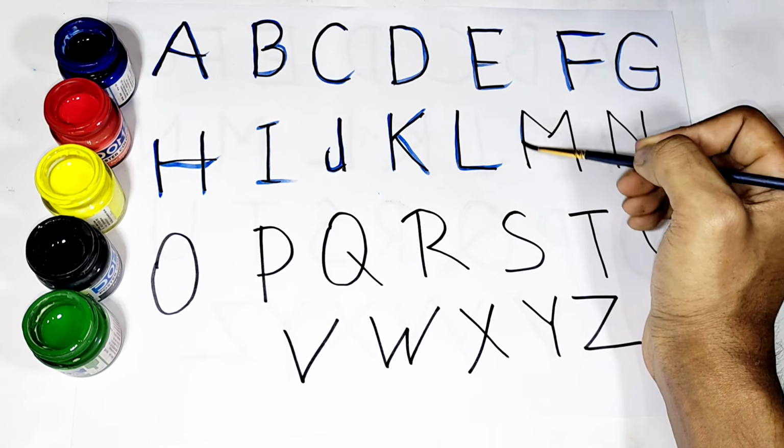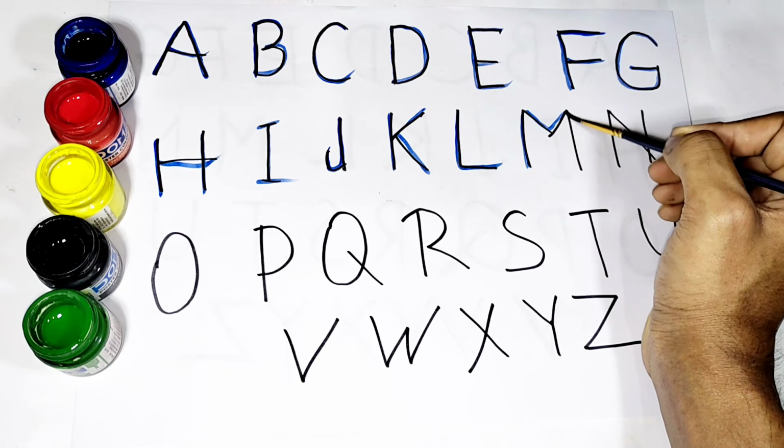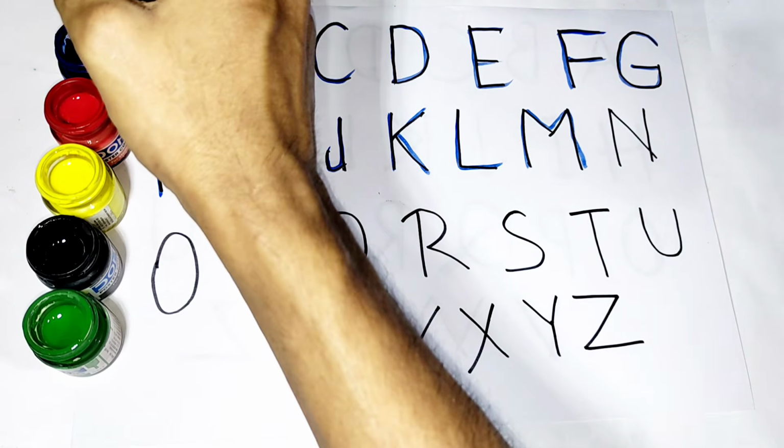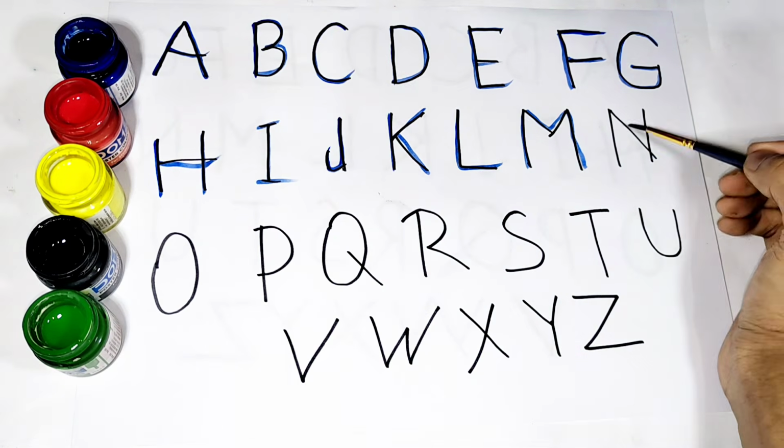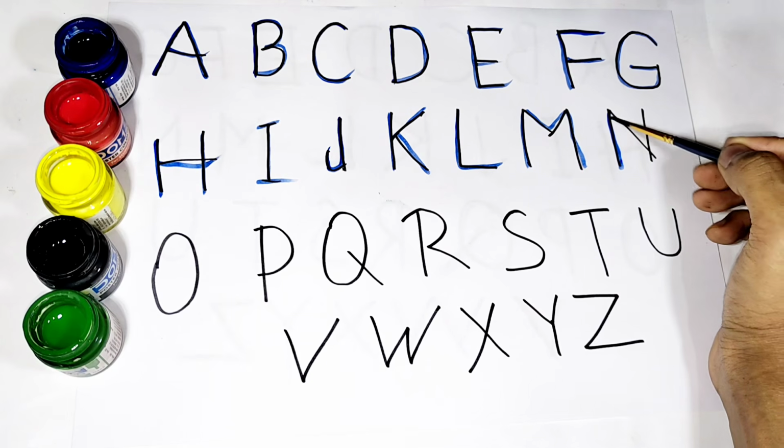The next one is M. M for moon. M for mangoes. N for nose, N for nest. Now we draw and coloring the alphabet of N.